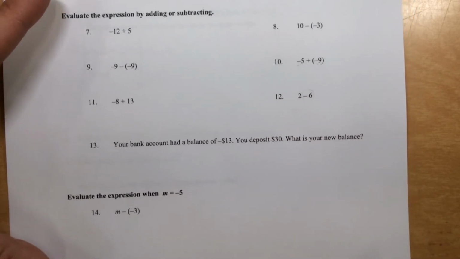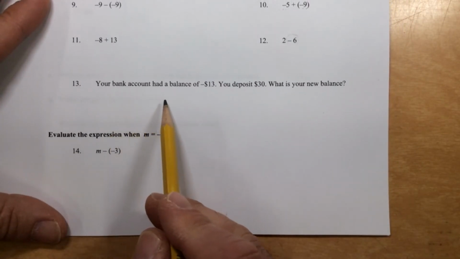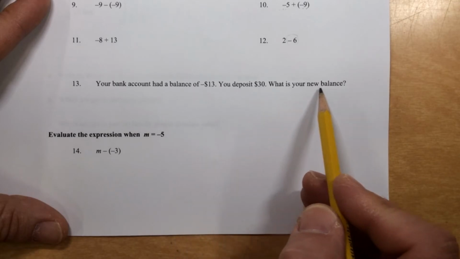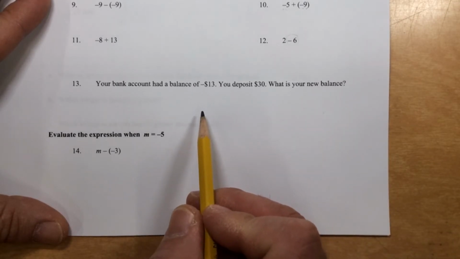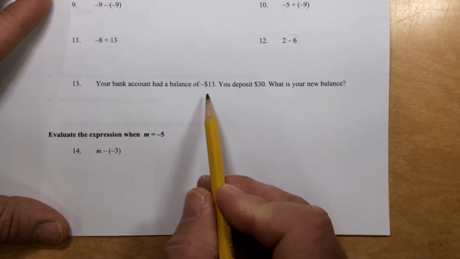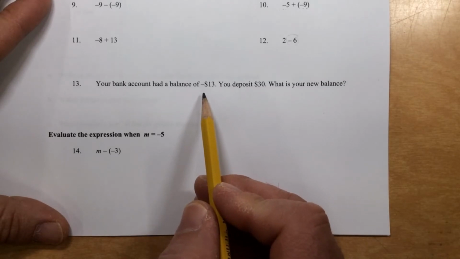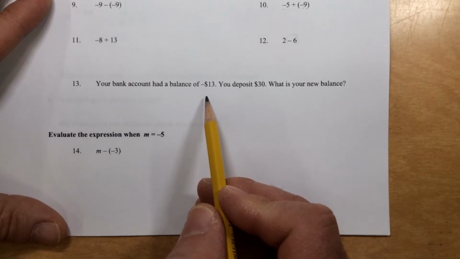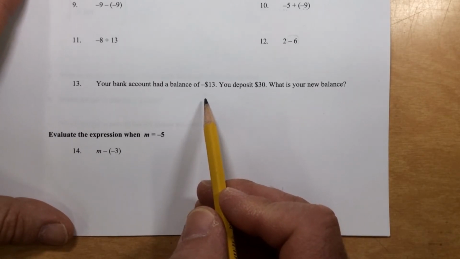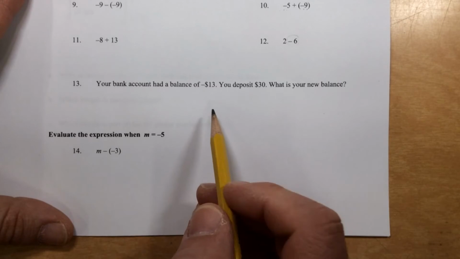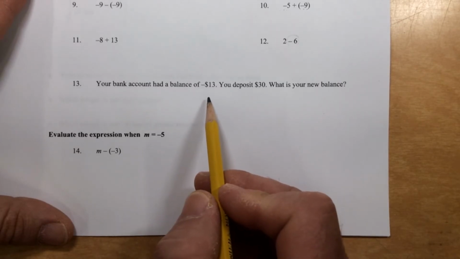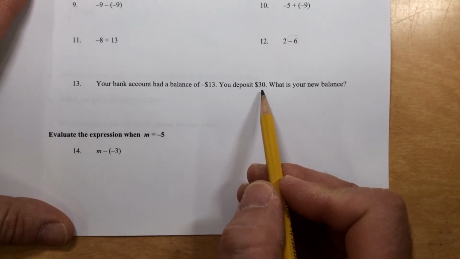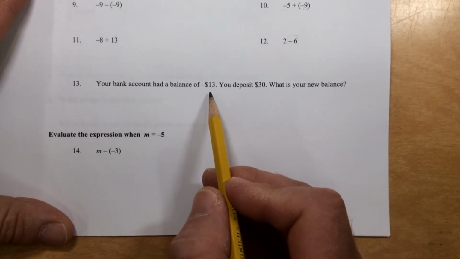Don't forget. Number 13. Your bank account had a balance of negative $13 and you deposit $30. What's your new balance? Okay, so now this is unlike the previous one. Here, we were at negative $13, which is horrible because you have a negative amount in your bank account. You're going to get fees. They're going to come and yell at you. You're going to get phone calls. Not that I've ever done that. So you hurry down there and you put a deposit of $30 in there. Well, that's enough to take care of what you owe the bank.